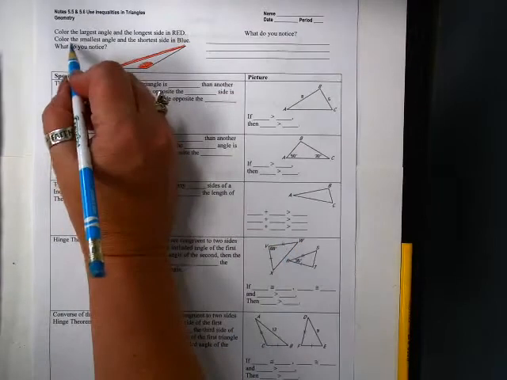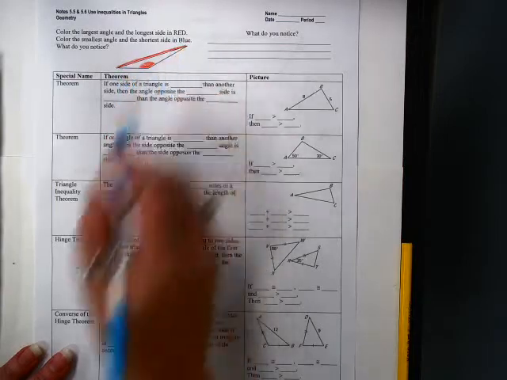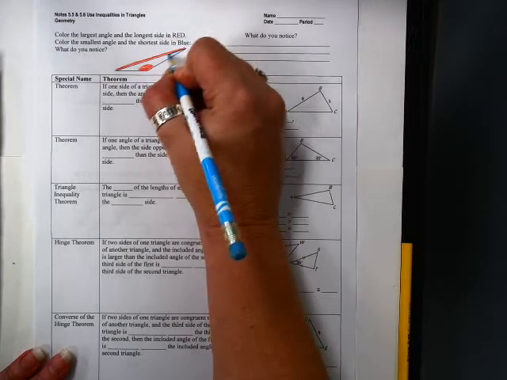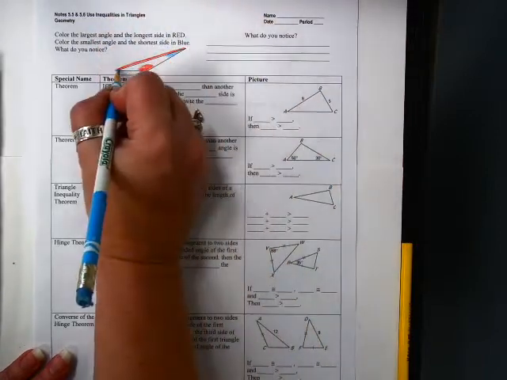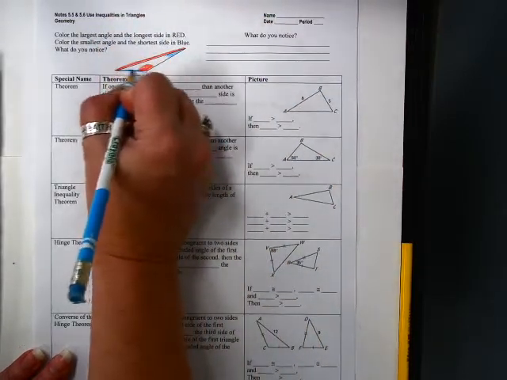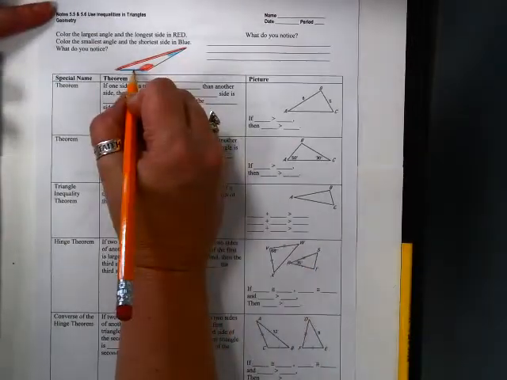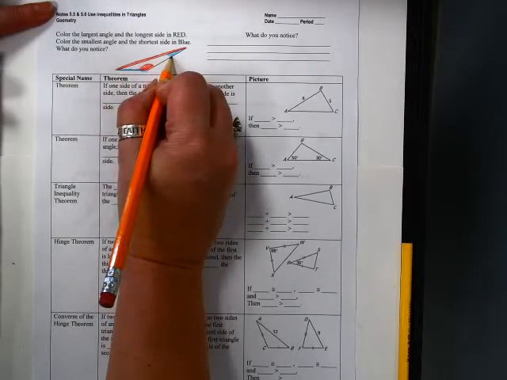And then it says color the smallest angle and the shortest side in blue. That's kind of difficult to tell which angle, so you can get a protractor out. And I got a protractor out and I found that this guy over here was actually smaller. Okay, so this guy right here, that's the angle, and it would be this side. Okay, so what do you notice? Well, what you should notice is that the smallest side is going to be across from the smallest angle.